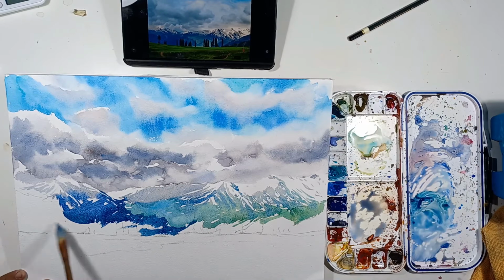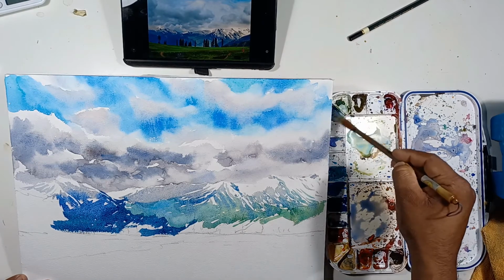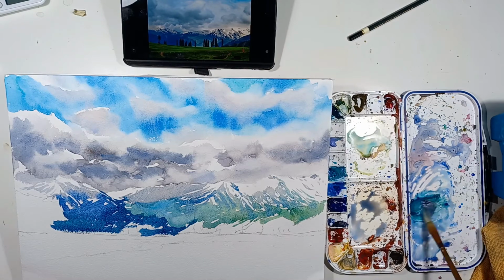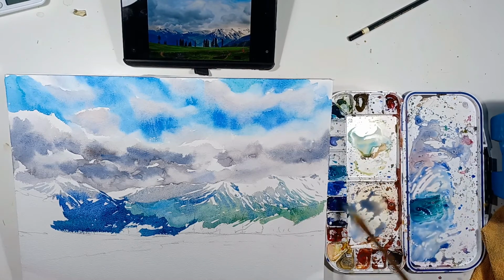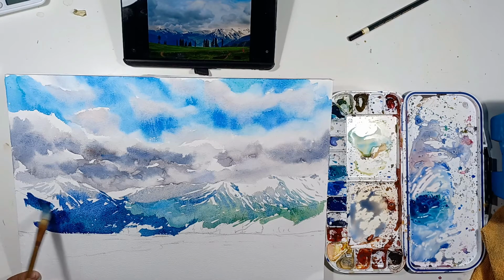This portion will be more blue and darker. So we'll take more turquoise cobalt here with greenish blue and mix it with ultramarine and get this beautiful rich green blue kind of look.